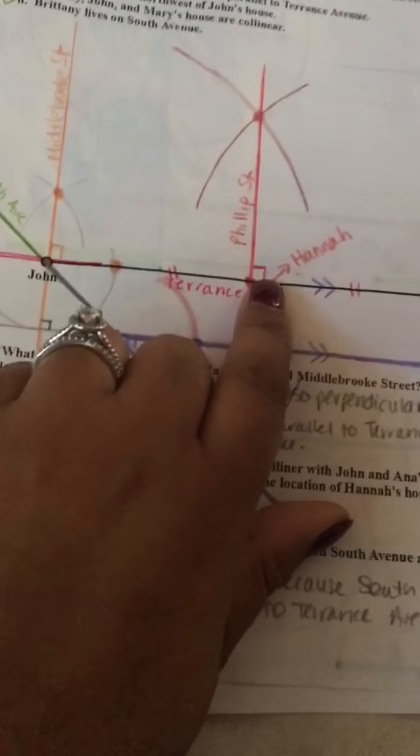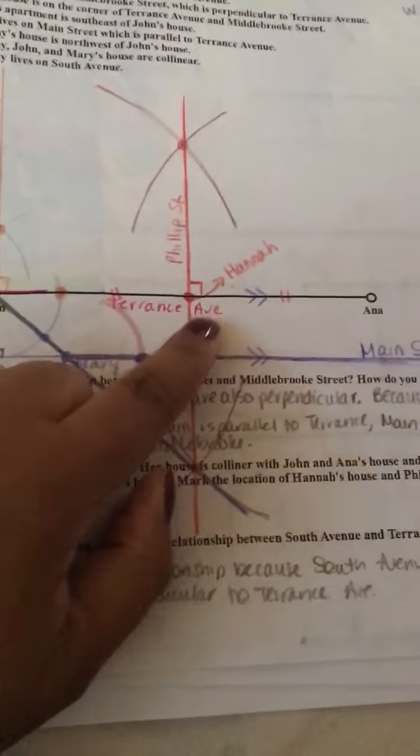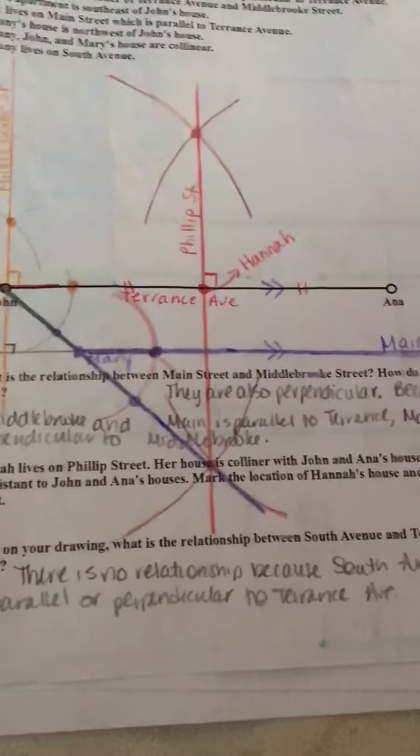So Hannah would go right in the middle because she has to be on the same street as John and Anna in order to be collinear. And she would be in the middle because her distance to her house has to be the same as the distance to Anna's house.